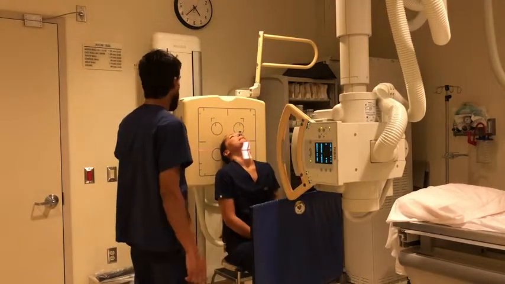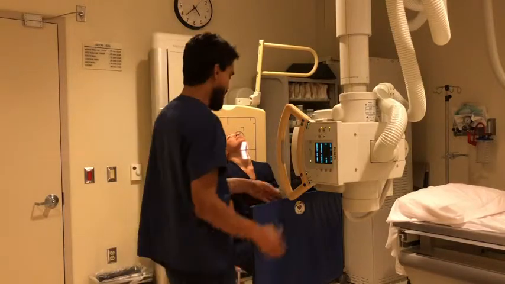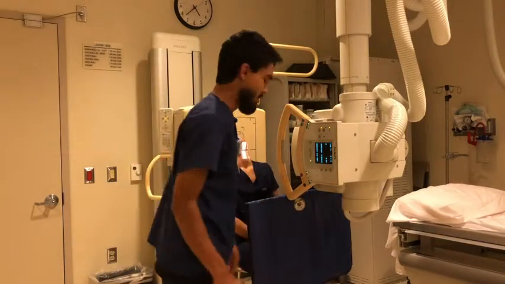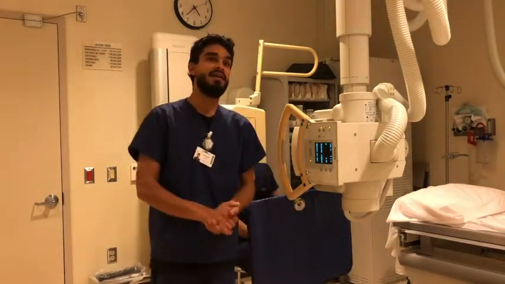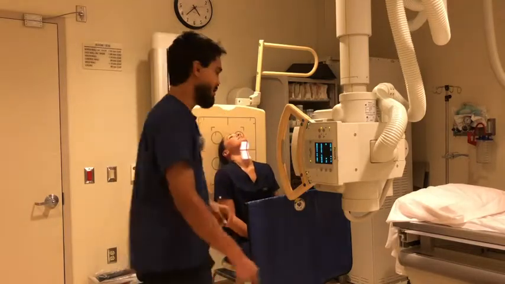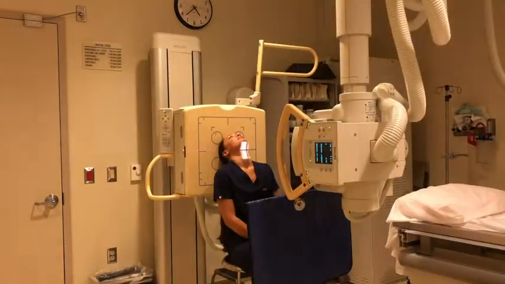Alright, the board's going to move a little bit. Alright. And we're going to shoot this X-ray at 85 kV and 14 mAs. Alright, X-ray.